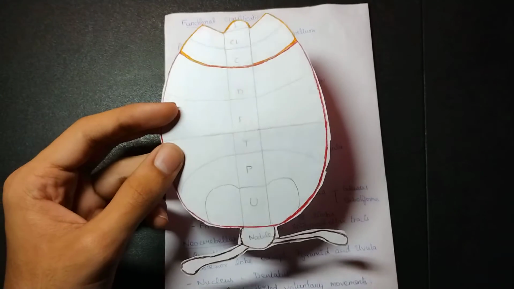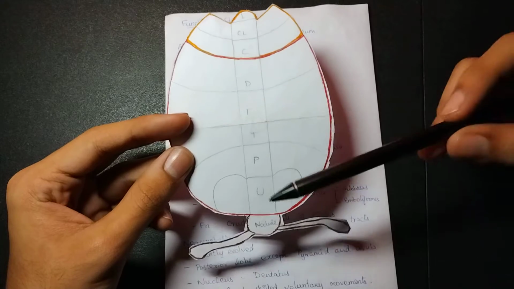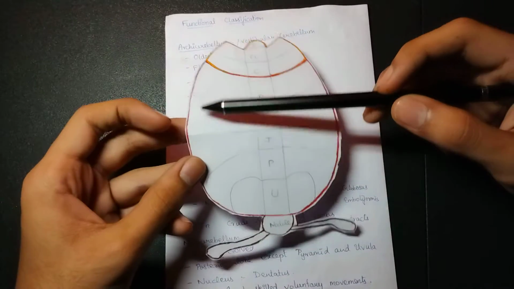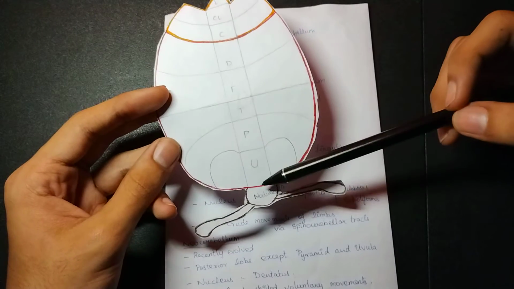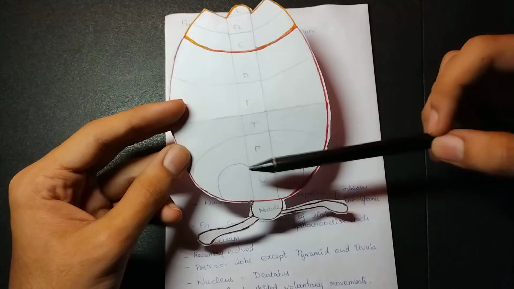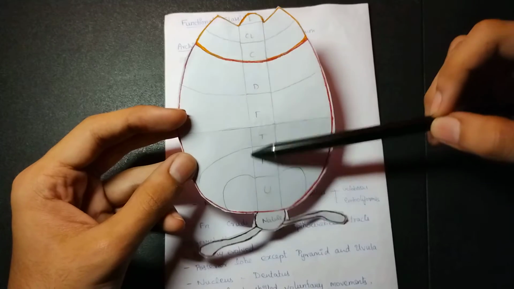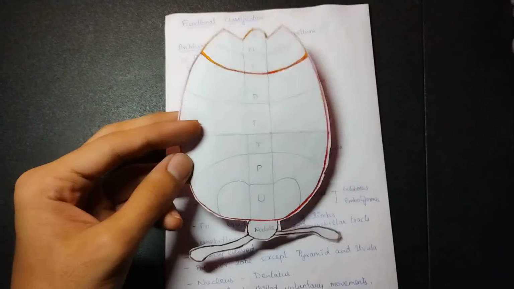Now comes our neocerebellum, which is the most recently evolved. It involves the rest of the parts. See what all we have: the posterior lobe except the pyramid and the uvula. That's what we have in the remaining, right? So this portion is considered the neocerebellum. What is the nucleus governing it?